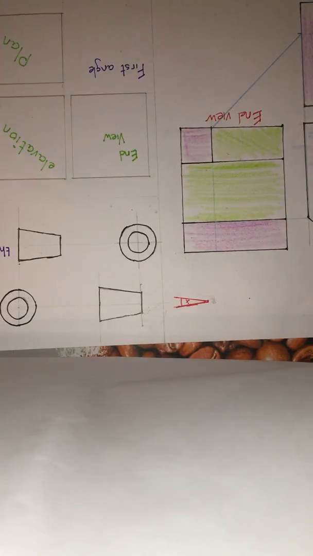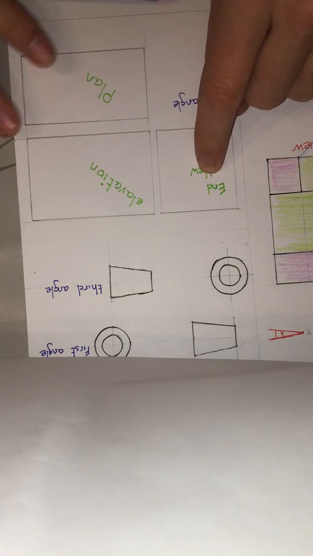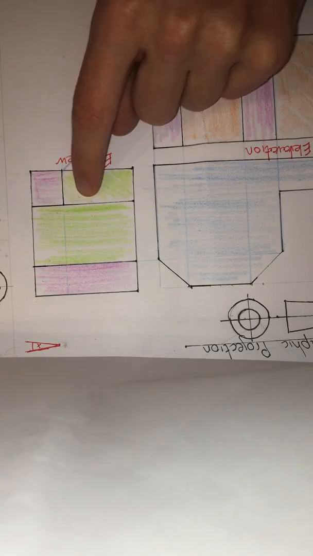our end view. So referring back to our first angle projection, here we have the end view on the left, and here we have it on the right. This shows the end view can be to the left or right of the elevation with the plan on the bottom.